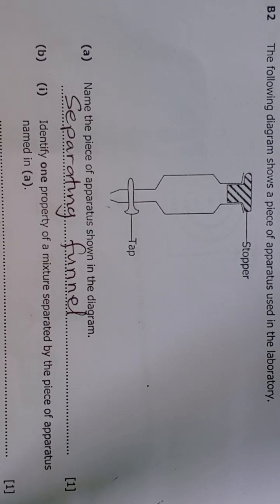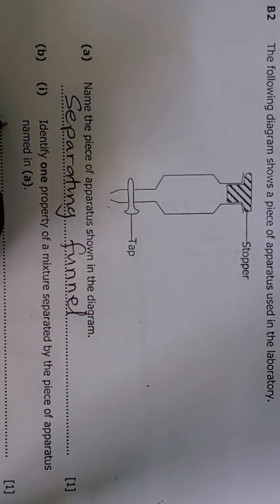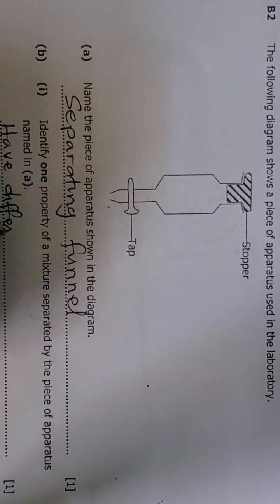For example, vegetable oil and water, when you mix them, automatically they are not going to mix, they are going to form layers. So the liquid which is less dense will be on top. The liquid which is denser will be on the bottom. So that property of different densities makes it possible for them to be separated.